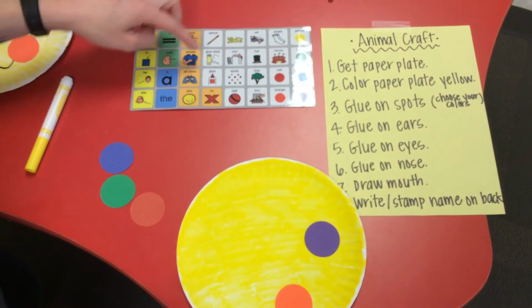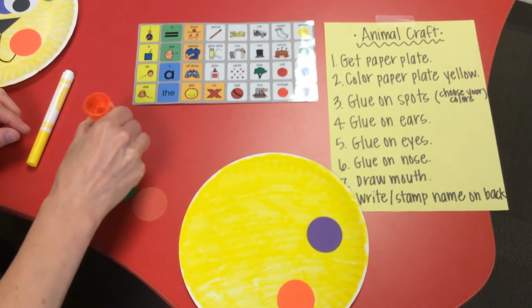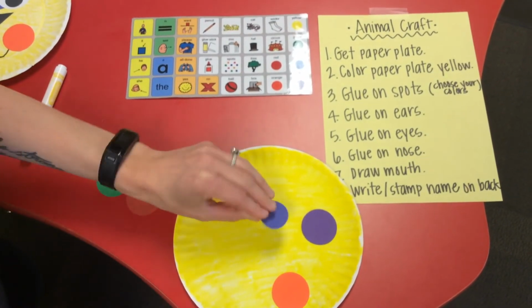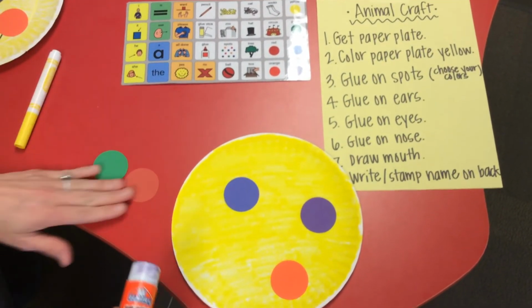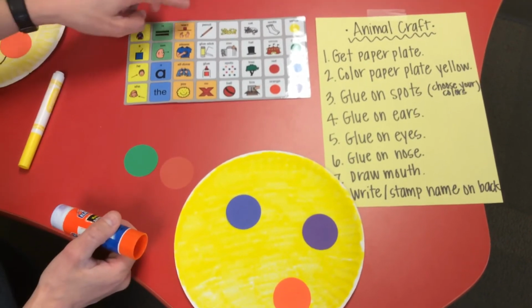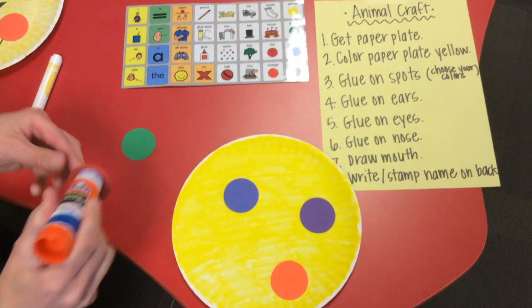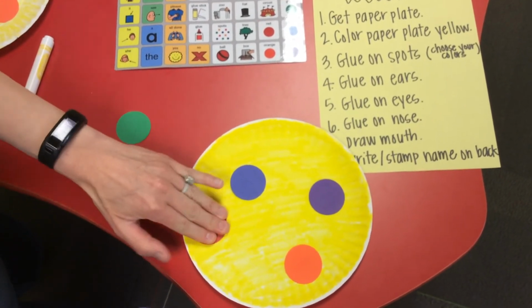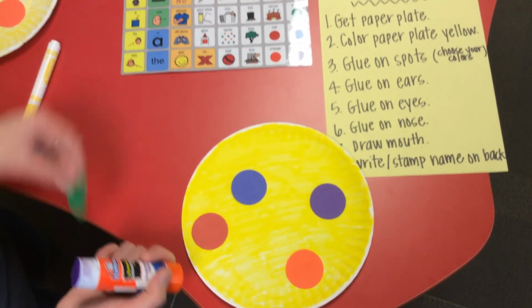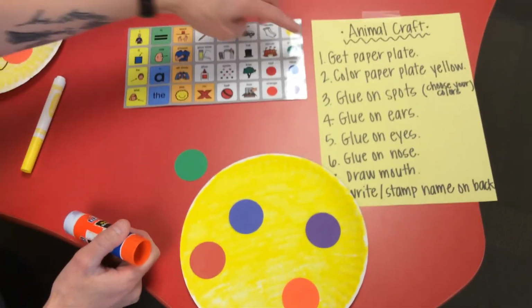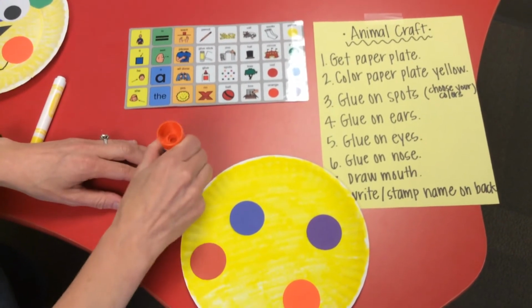I want blue, please. Okay, put some glue over there. Okay. I want red, please. Okay, only one left, so I'm going to ask, I want green, please.